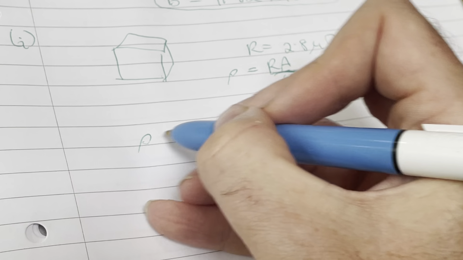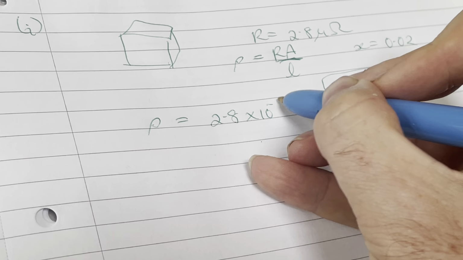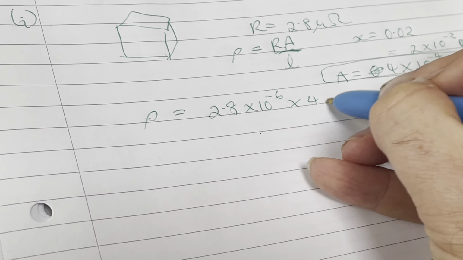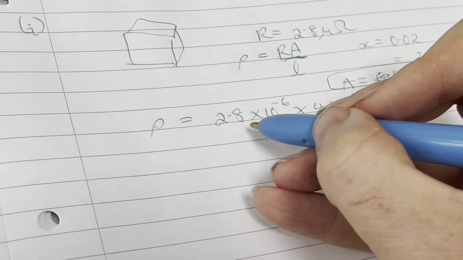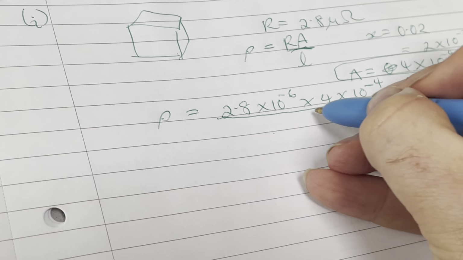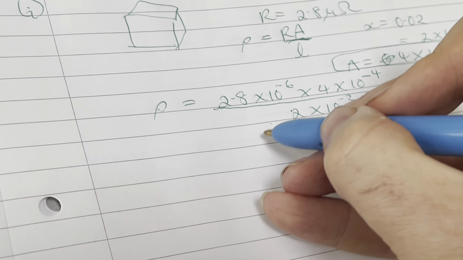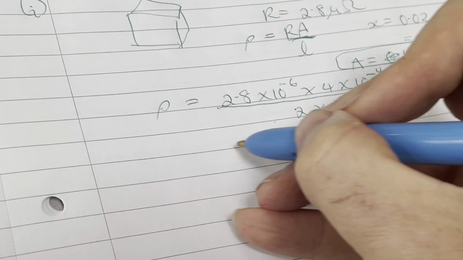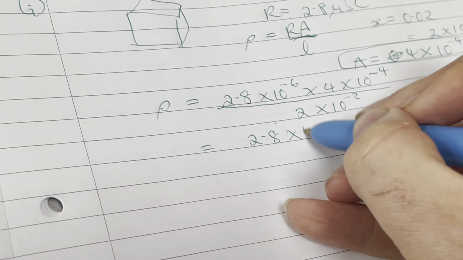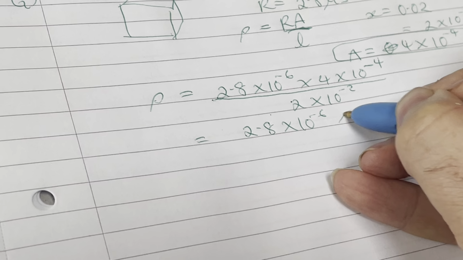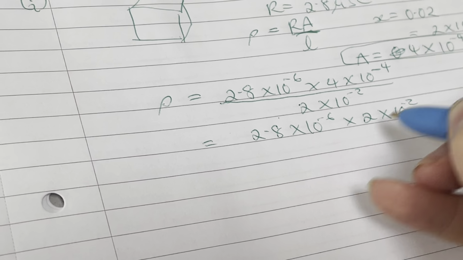And okay, so rho is equal to 2.8 by 10 to the power minus 6, by 4 by 10 to the power minus 4, over the length, which is 2 by 10 to the power minus 2.